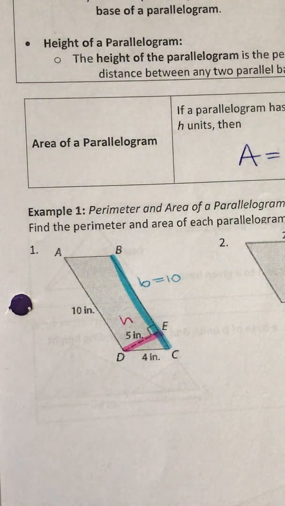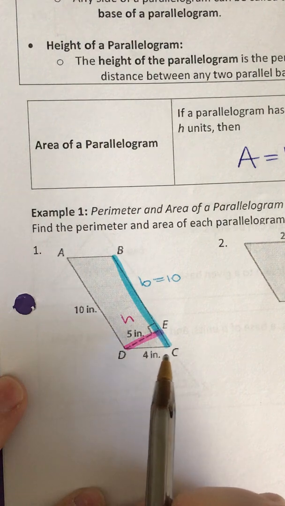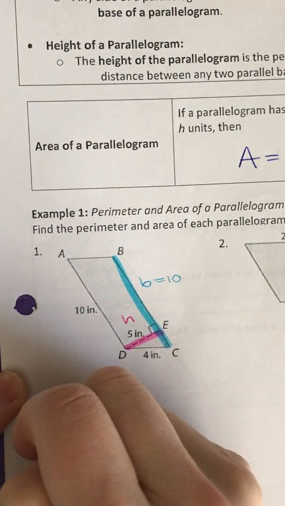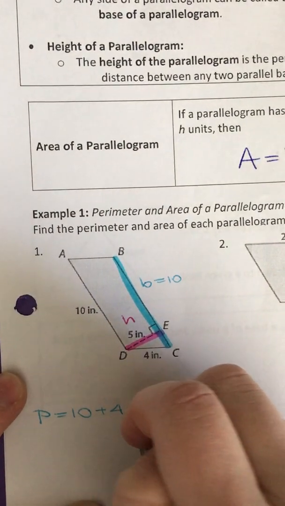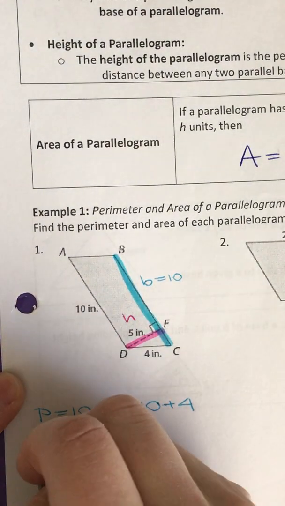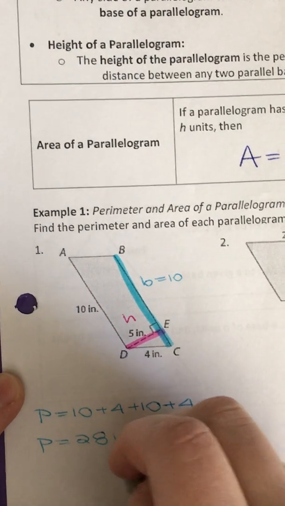So the directions ask me to find the perimeter and the area. So perimeter is just the outside. So I'm going to add 10 plus 4 plus 10 plus 4, which is 28. And my units is inches.